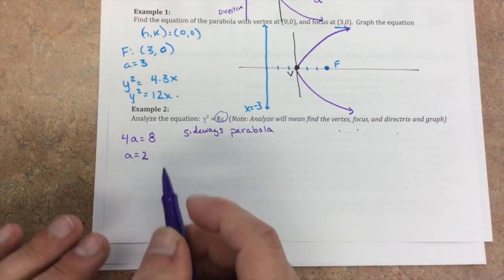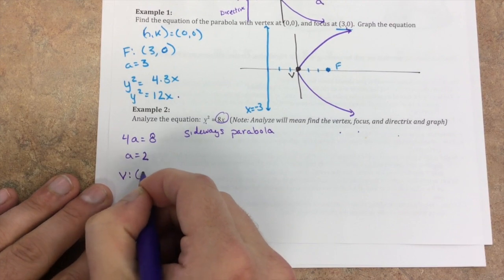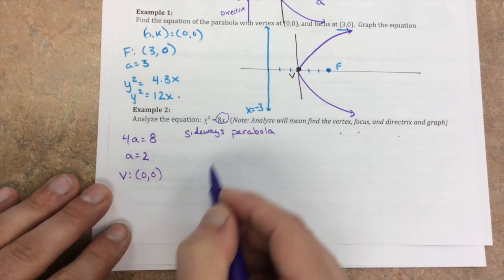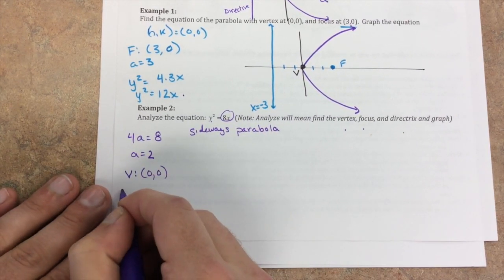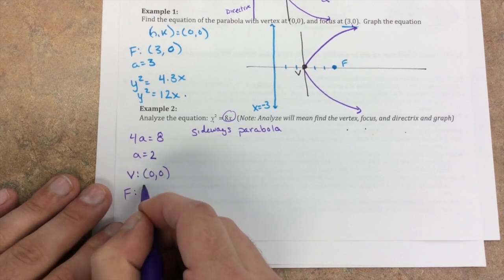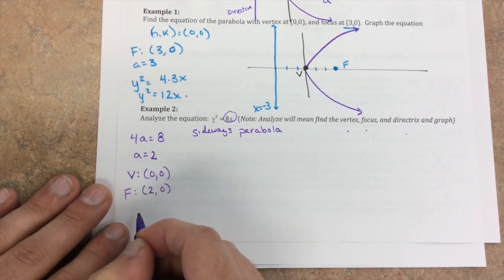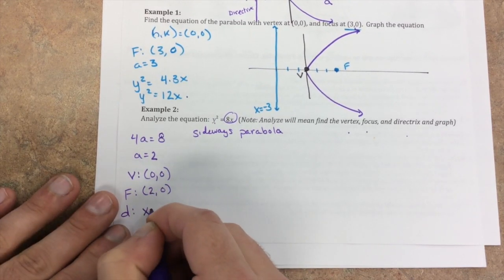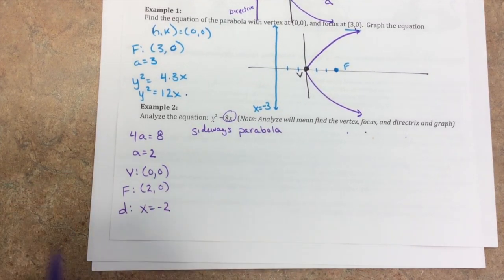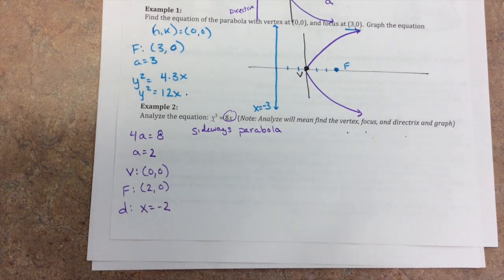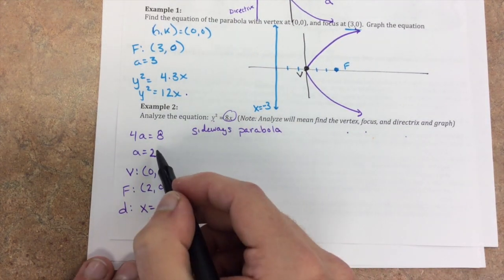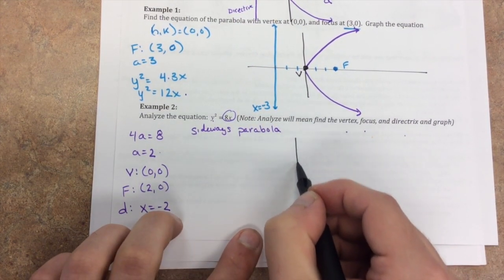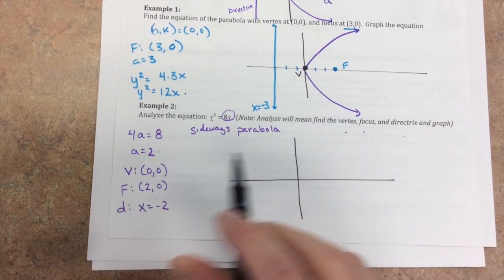Okay, so that's a. So our vertex is going to be at 0, 0, because we have no stuff in between. Our focus is going to be at 2, comma 0, and our directrix is going to be the line x equals negative 2. Okay. How did we get all of that? All from our a. Could you also get that once you graph it? Absolutely.